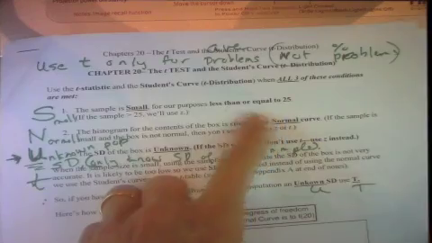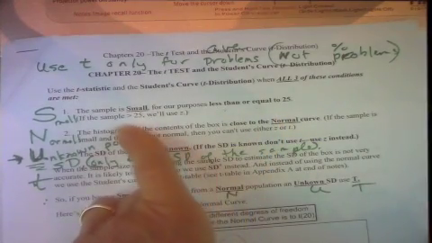Is that what I said here? Is that what the cutoff is? Yeah, less than or equal to 25, okay. If it's greater than 25, we'll use z.